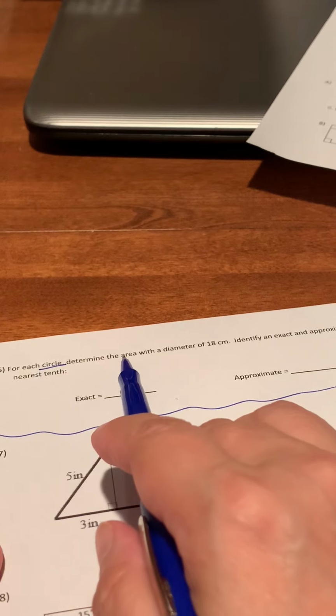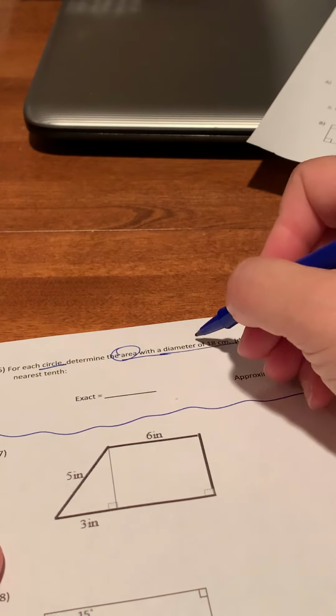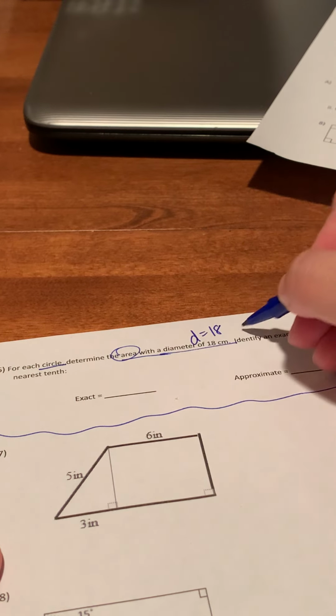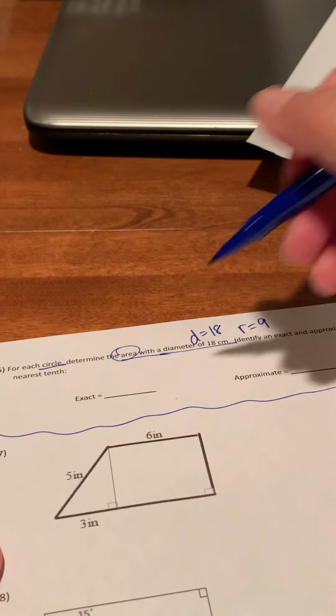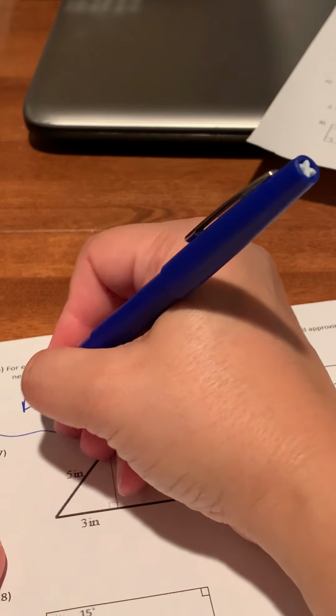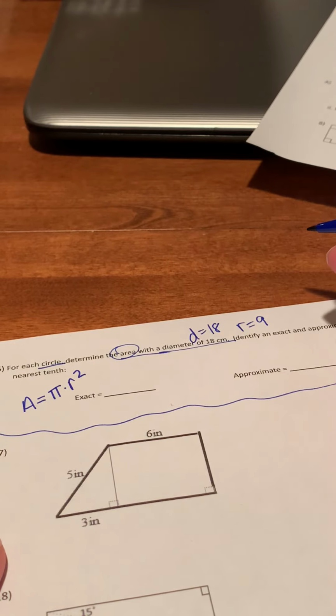A circle with an area. Determine the area. Diameter is equal to 18, so the radius is 9. For the nearest tenth, so exact. All right, so the formula is pi times radius squared.